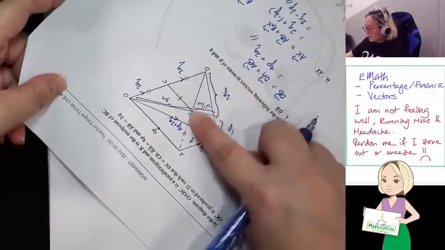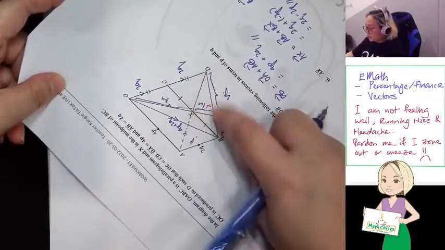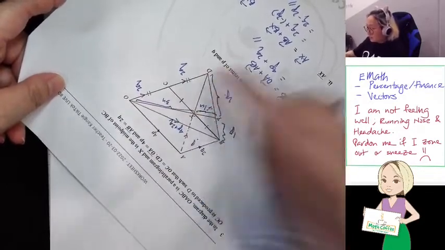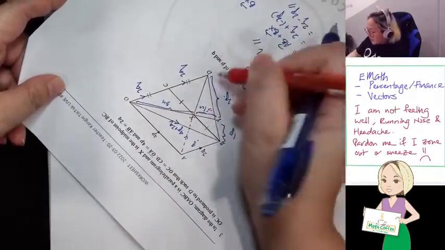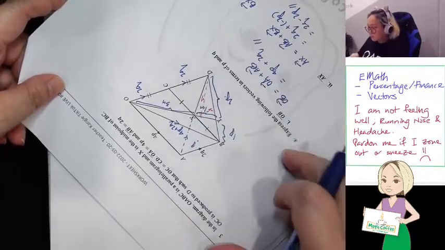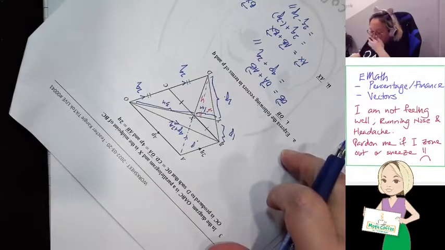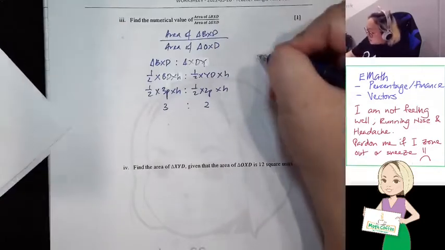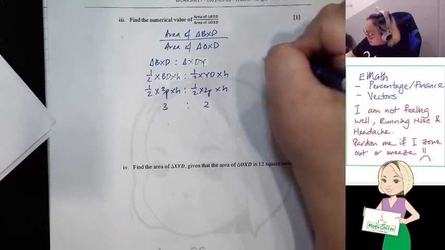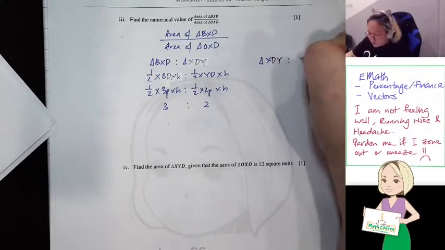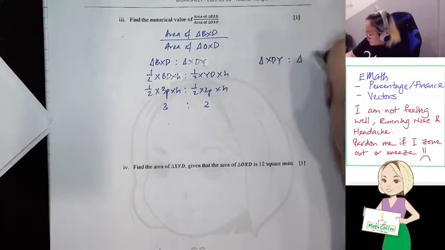Now we're going to look at here. Same triangle, the common one, which is the XYD, and this OXD. Okay, again they have a common height. This time the common height is using this one. This is not an EMath, this is EMath Express. I'm going to write triangle XDY is to triangle OXD.